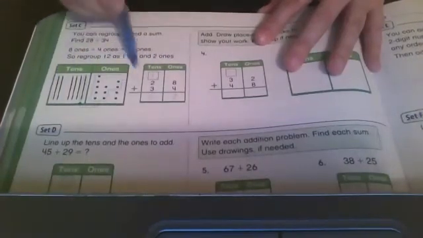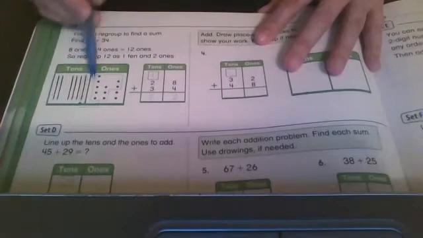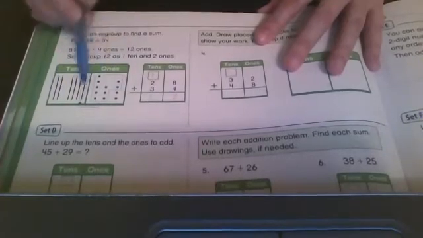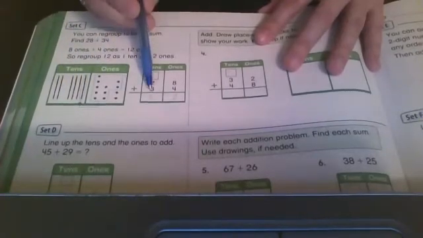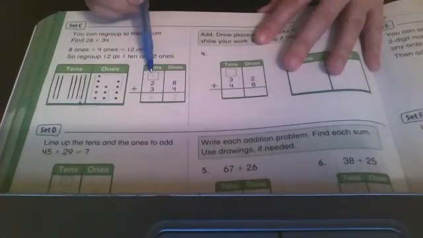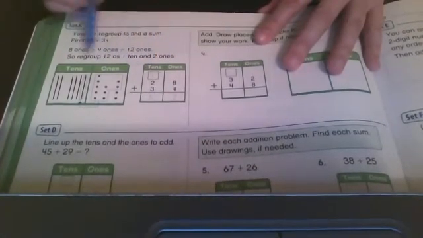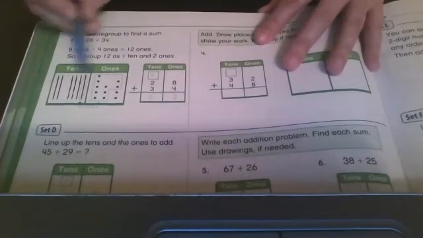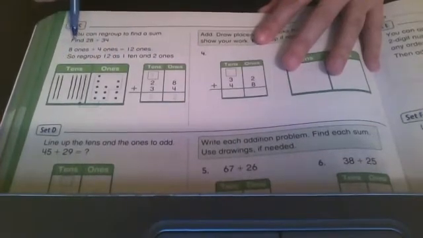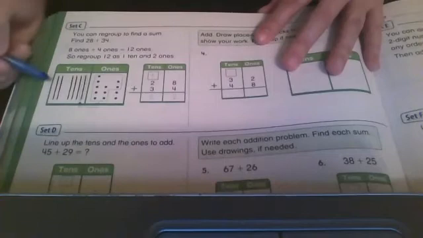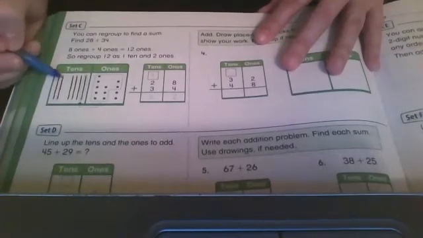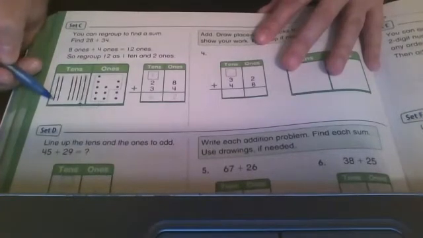They draw it with base 10 blocks, making sure the tens are in one column and the ones are in another column, and then they also line up tens and ones and they regroup as needed. So let's go ahead and start looking here at the first chart. 28 would be 2 tens, which you can see are here, 2 tens and 8 ones.